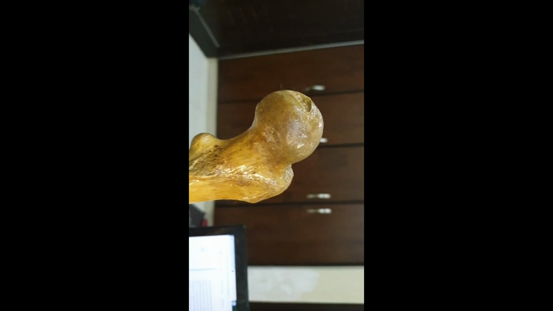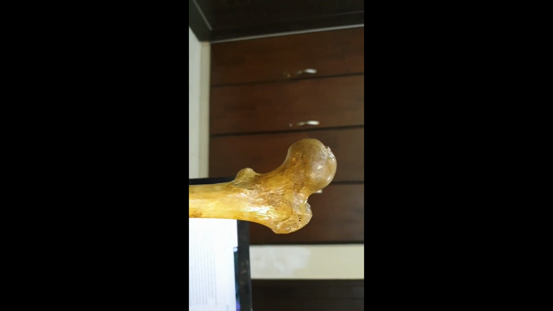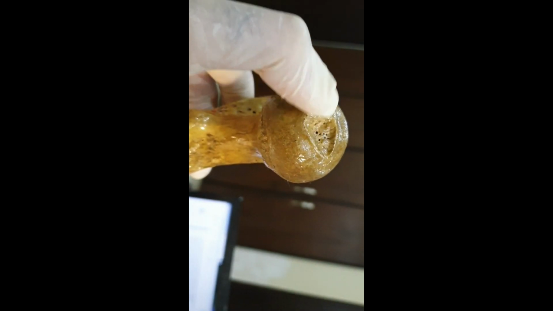Now, as you can see, the head of the femur is more than half a sphere. It's not a complete sphere and it's not a half sphere, it's more than half a sphere, and it is directed upwards and medially. It has a small depression on its medial aspect, which is called the fovea of the head of femur. This thing is called the fovea of the head of femur.